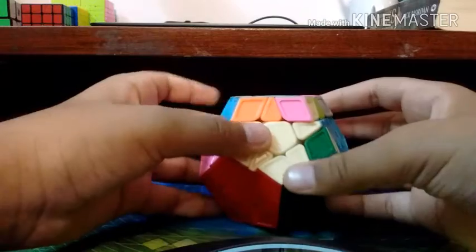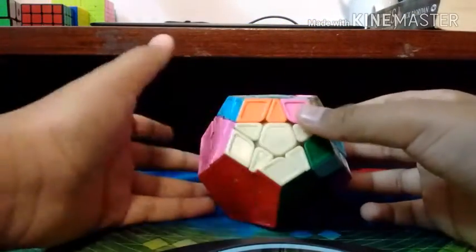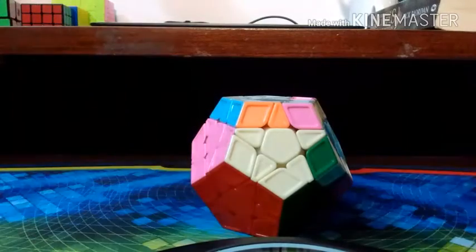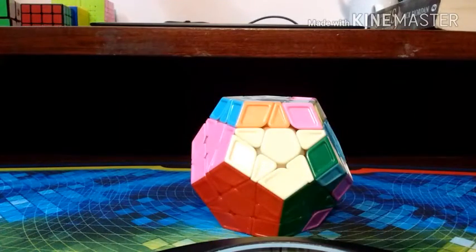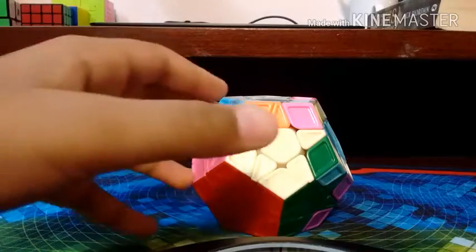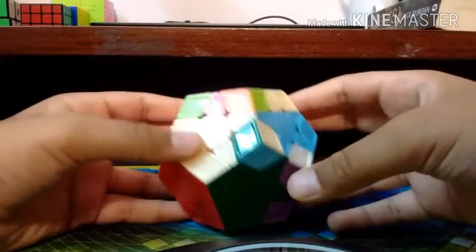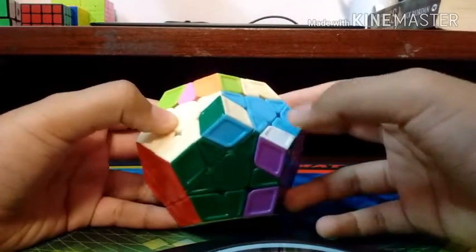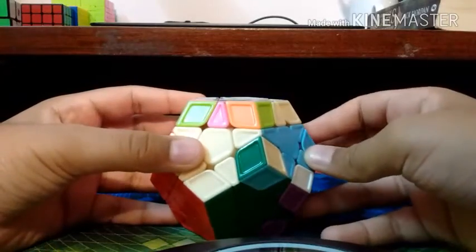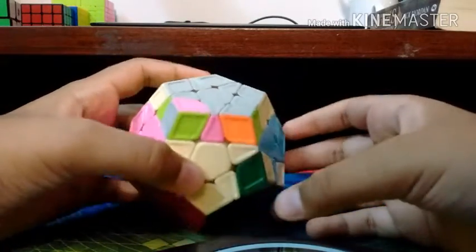And now I've got some random one. So I finish with the cycle. So what does finishing with the cycle mean? If you don't know BLD, then here it is. It means that you have finished the piece which you were just solving, and now you don't have a piece with gray right here. So you start off with another unsolved piece.